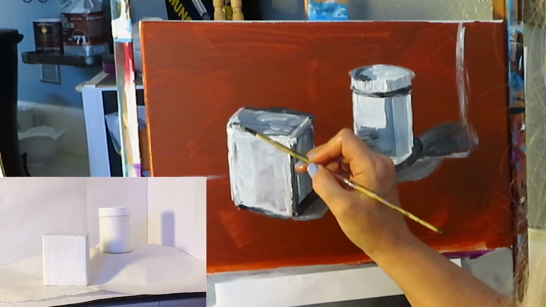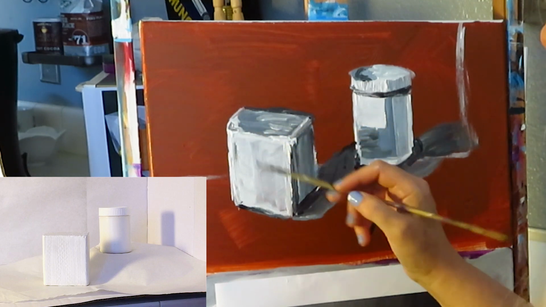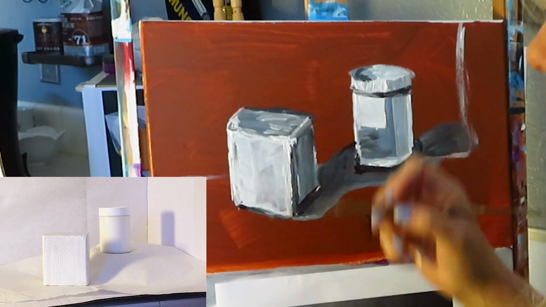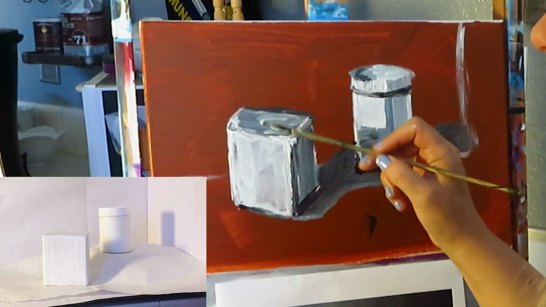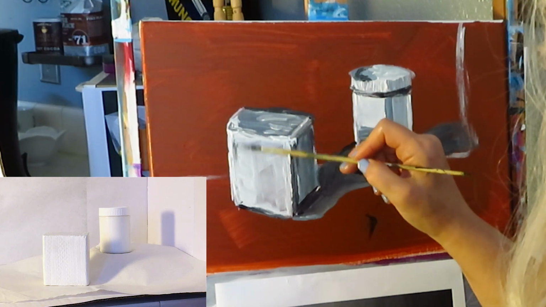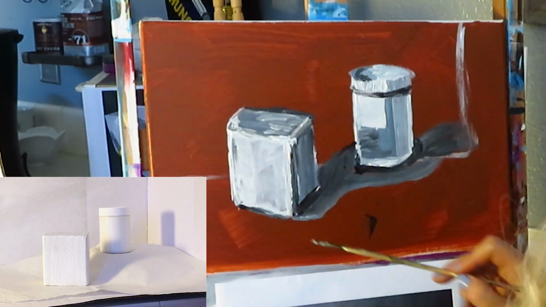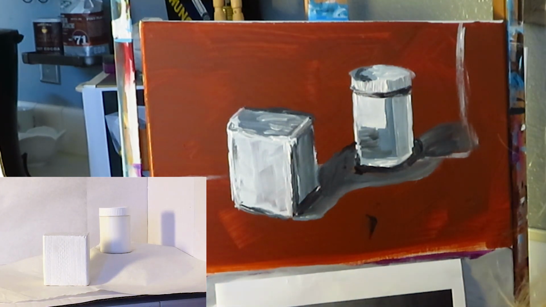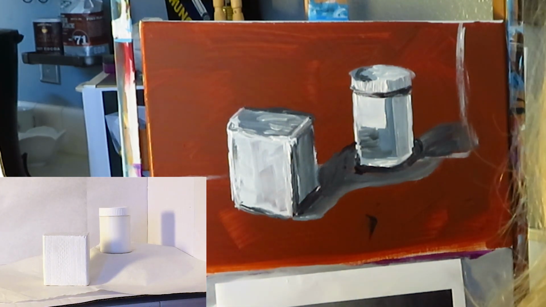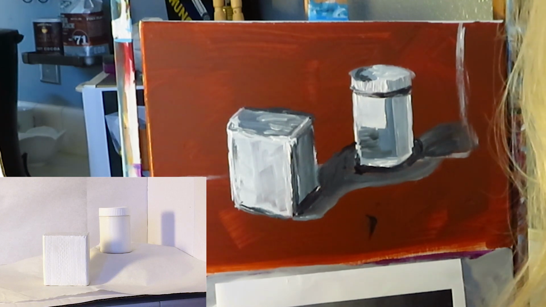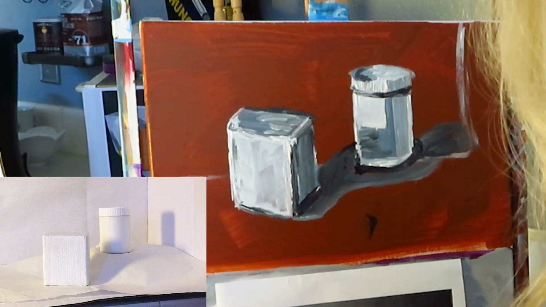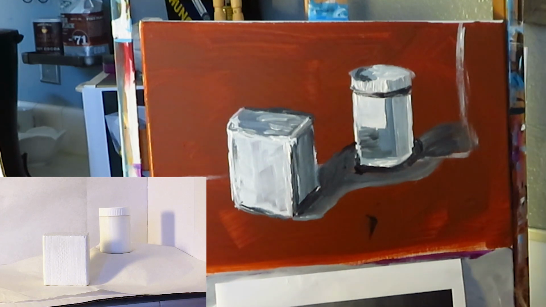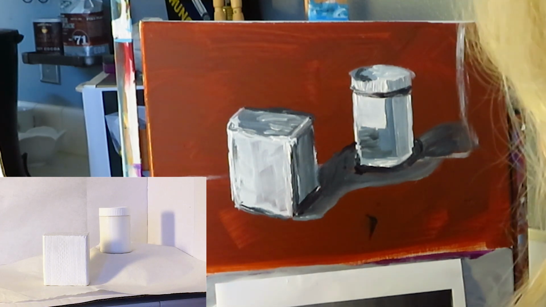It's good for some cartoon things that people do. I do a lot of outlining myself. But with this, you want to stick with just paying attention to the shadows, because if you outline everything, then it just does not look real.